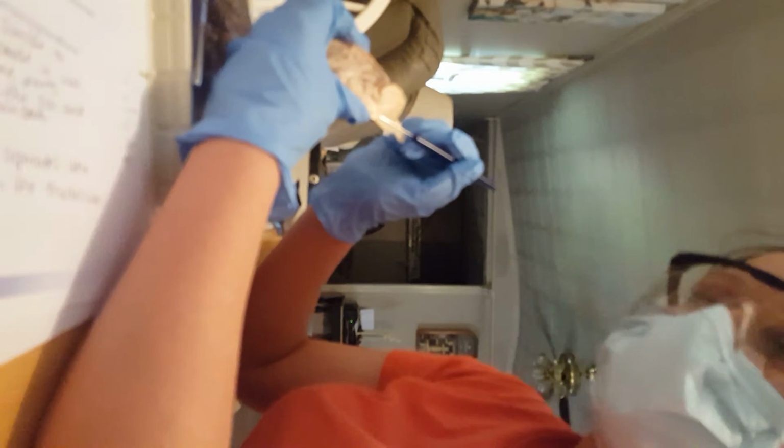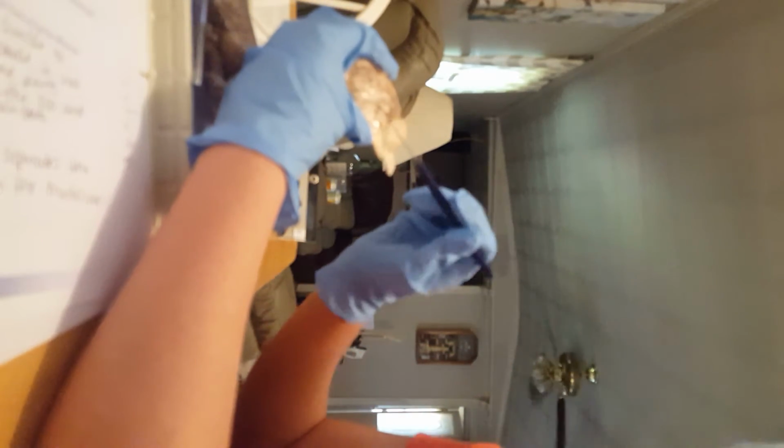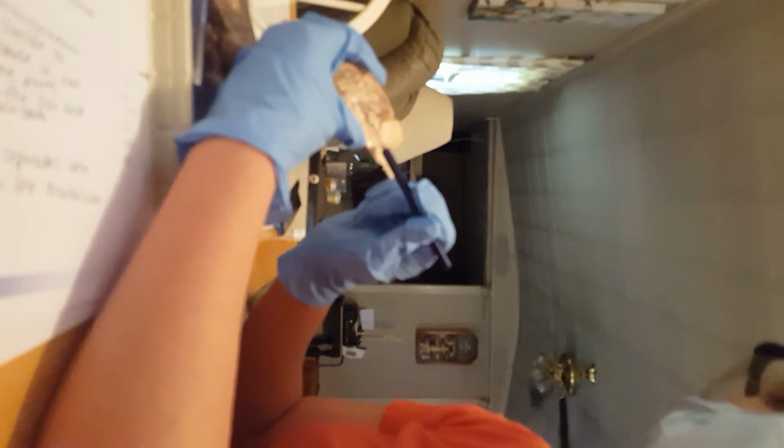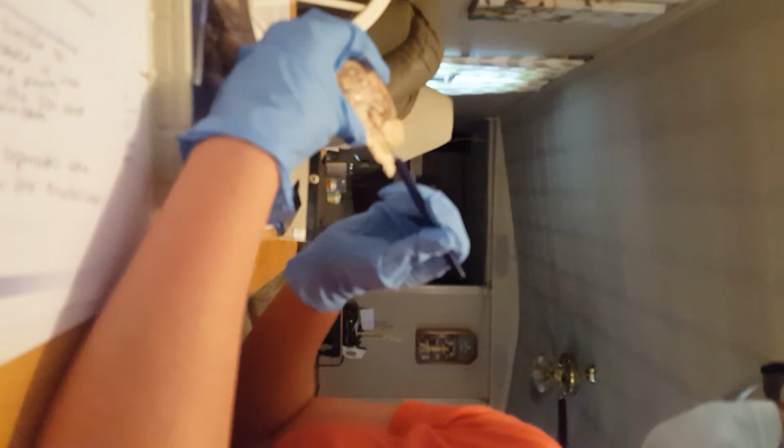The thalamus is right here in the center. The hypothalamus is also over here, near it.